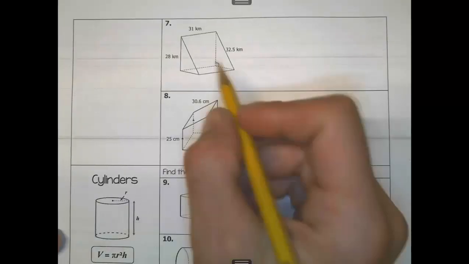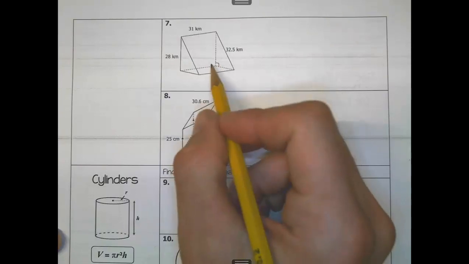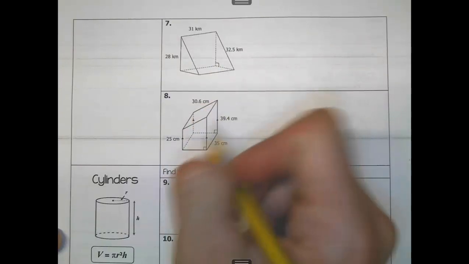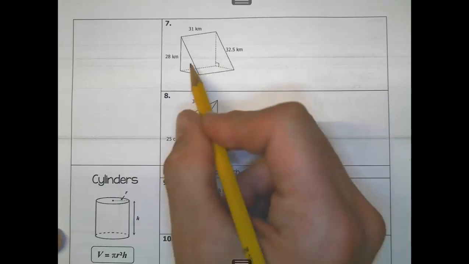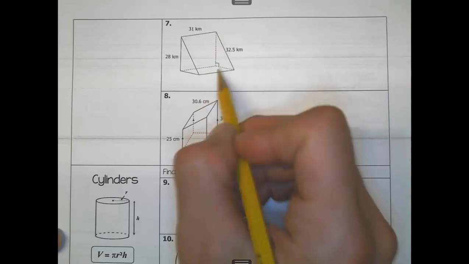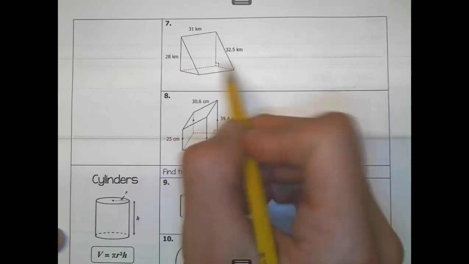Okay, let's do 7 actually, because we just did a trapezoid. So here's another prism. Let's do a triangular prism here. The bases are actually the triangles here, the two congruent triangles on each side of this are the bases.